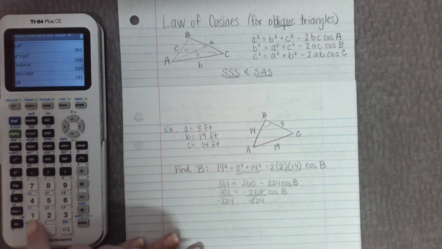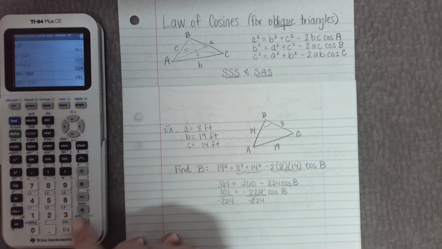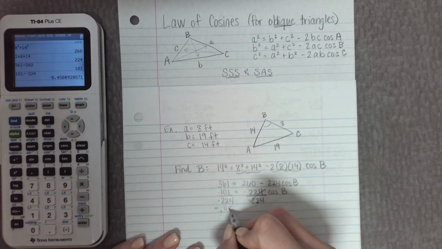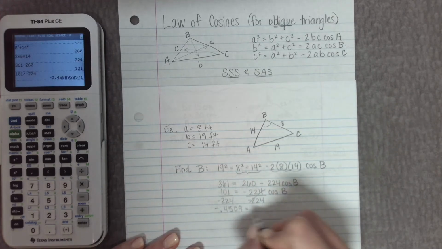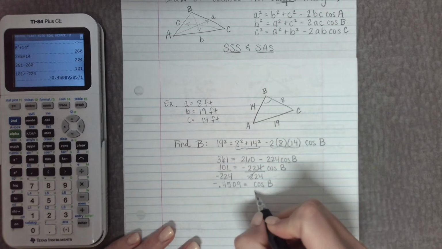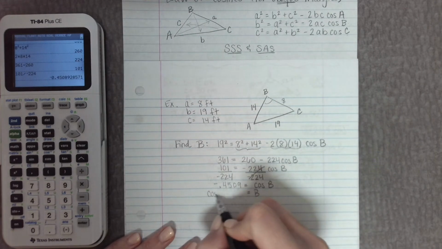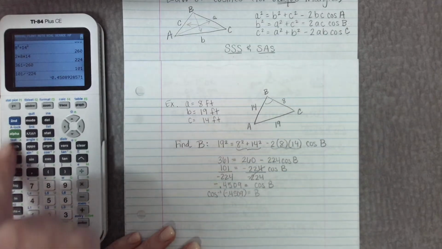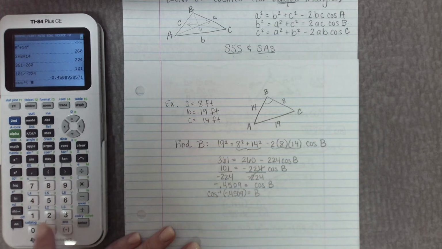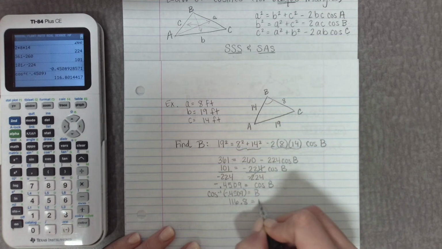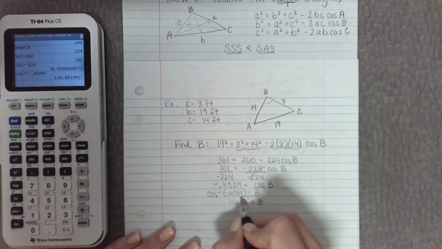These are going to cancel. 101 divided by negative 224 gives us, keeping 4 decimal places, negative 0.4509 equals the cosine of B. Okay, to get angle B, you do cosine inverse. Cosine inverse of negative 0.4509 gives us 116.8 degrees as angle B.